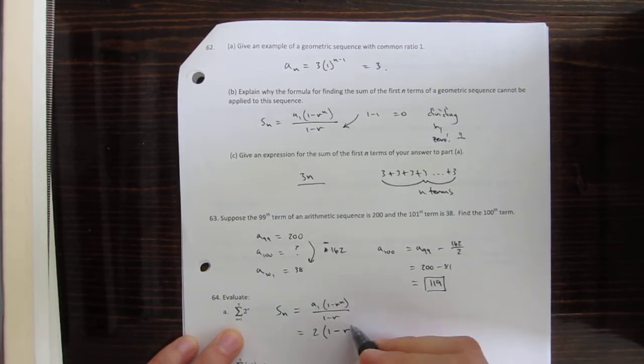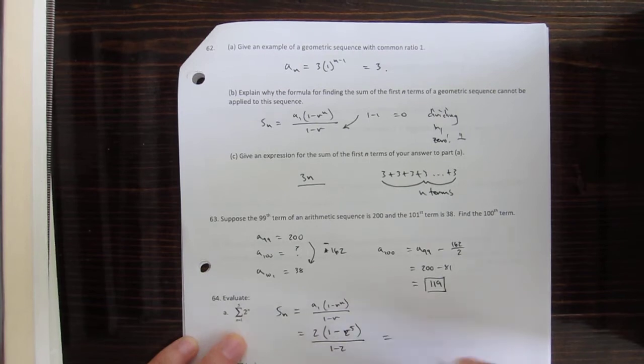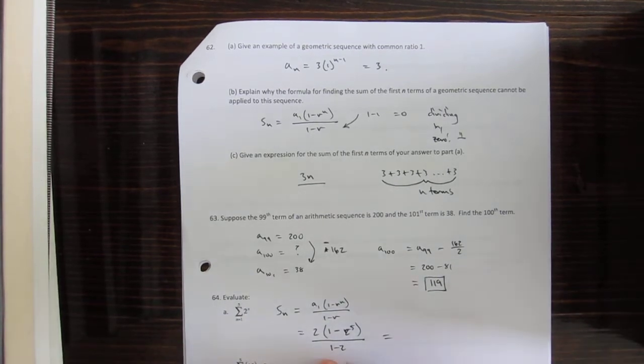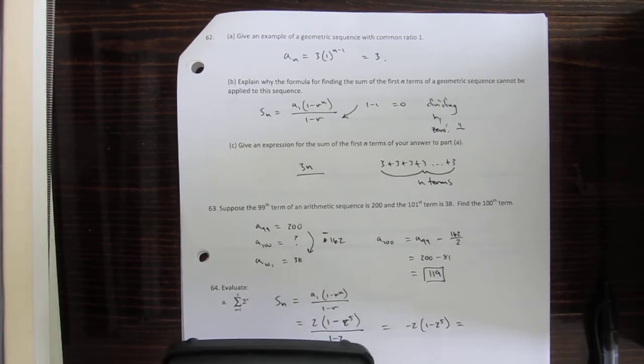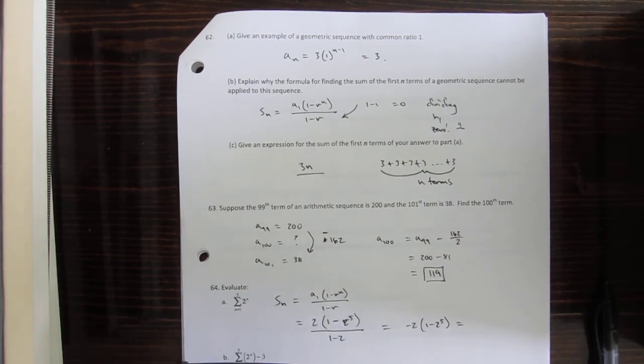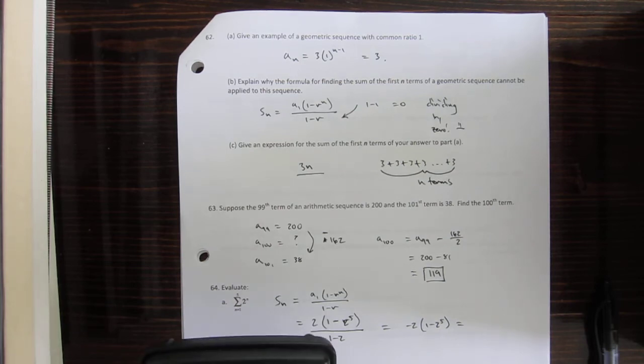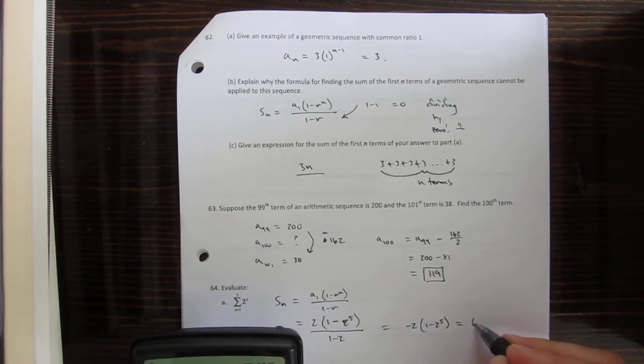But r is 2, so 2 to the 5th, all divided by 1 minus 2. So that's going to be negative 2 times 1 minus 2 to the 5th. So 2 to the 5th is 32.